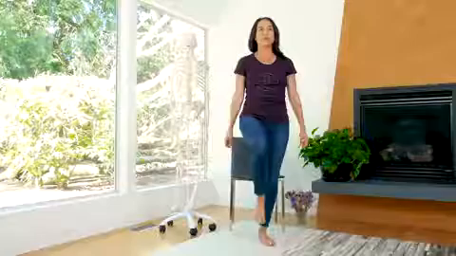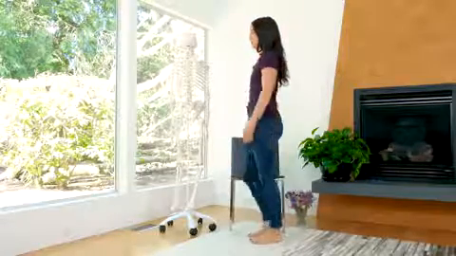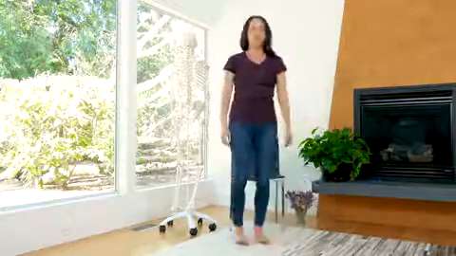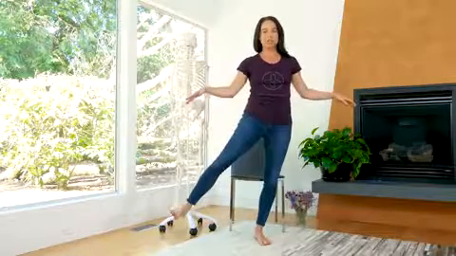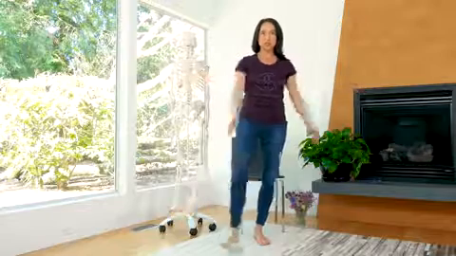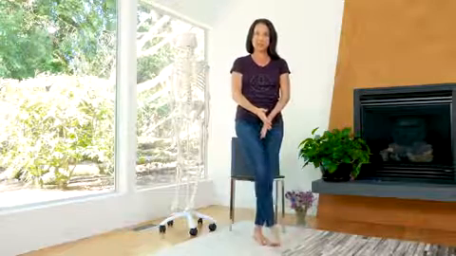Then the next one we're going to look at is the hip. Now the hip is going to be similar to the shoulder in that we're going to have flexion and extension. We also have abduction and adduction, adding it back in toward the midline.